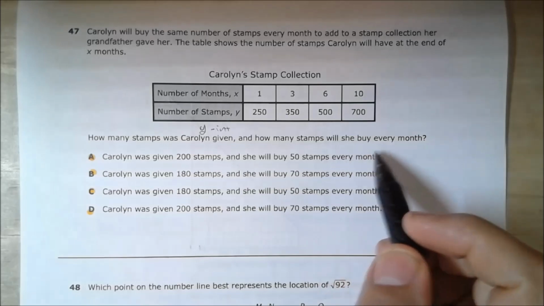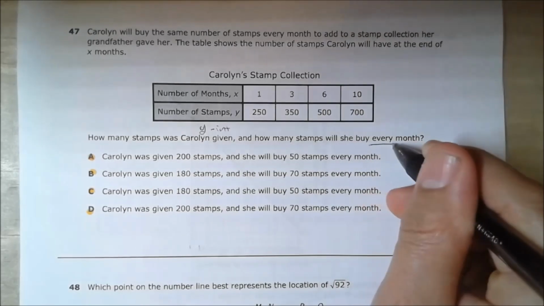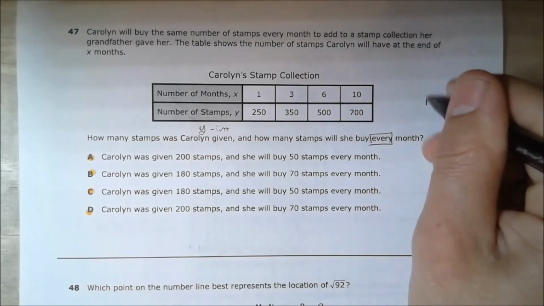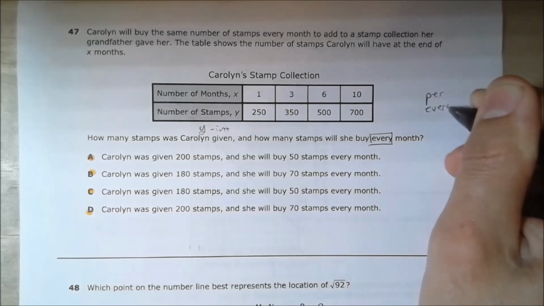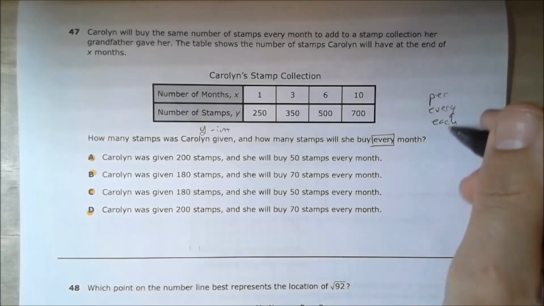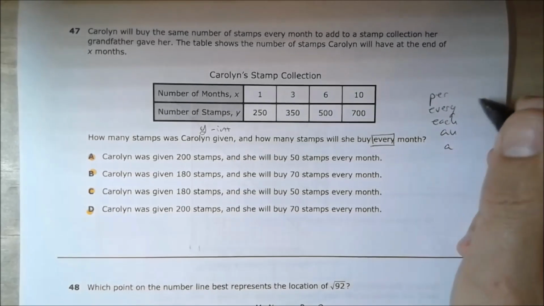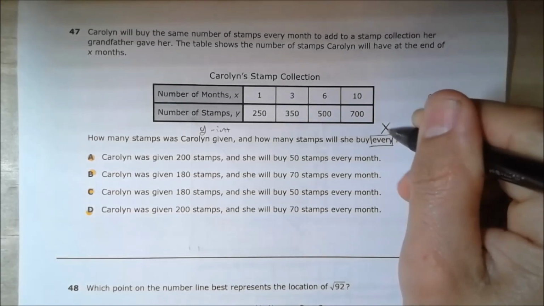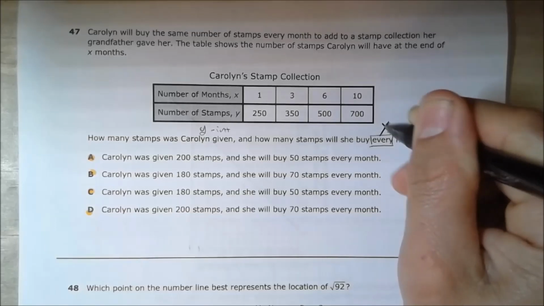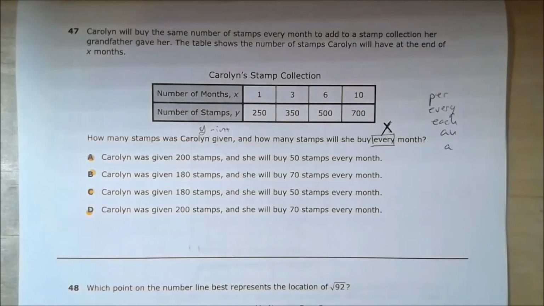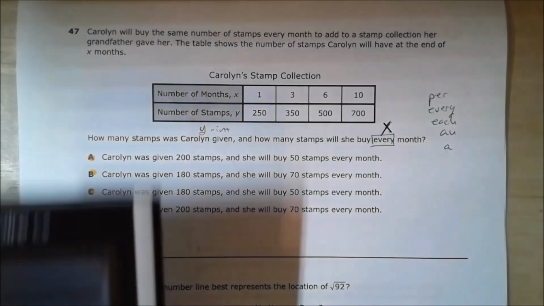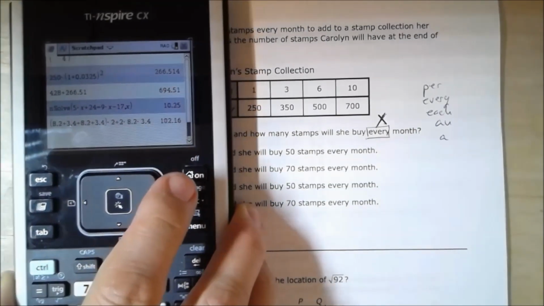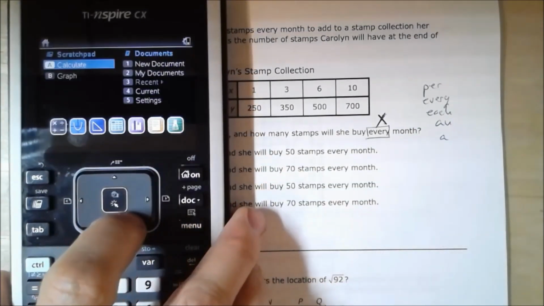How many stamps will she buy every month? Notice it says that word every, right? Remember, we have our keywords: per, every, each, and a. When you see that keyword, that tells you it's the unit rate. So that's the number that's going to go with the variable. That's our slope. With that being said, let's put this into our calculator and find which answer best fits it. So let's go down to spreadsheet.